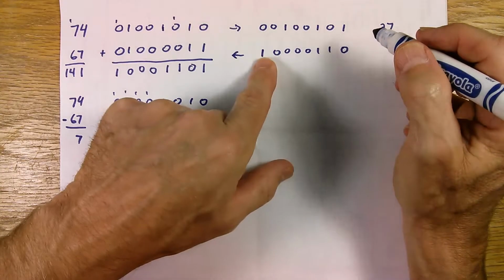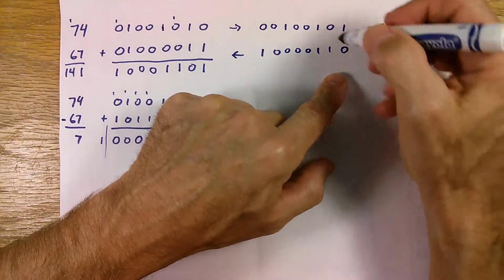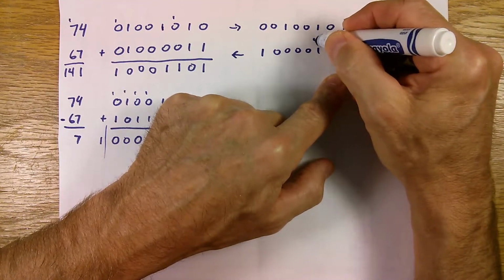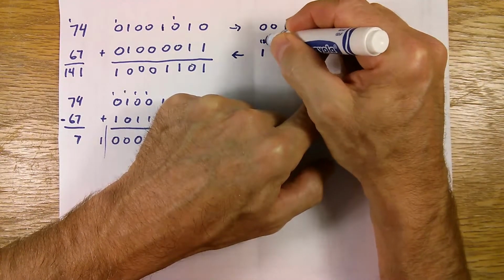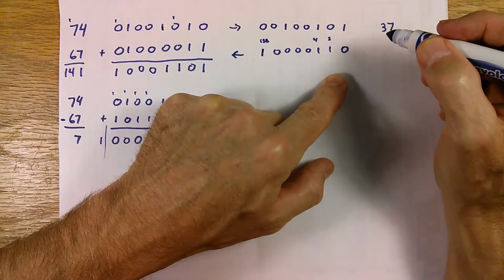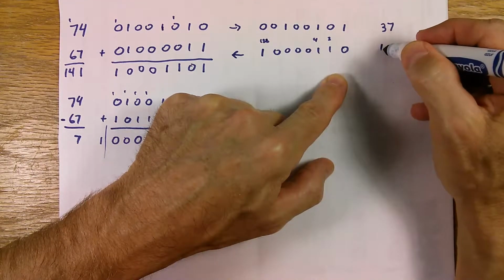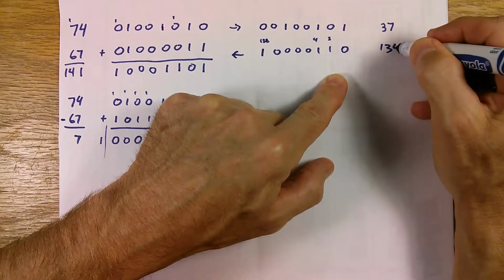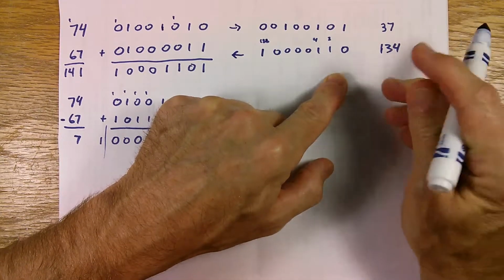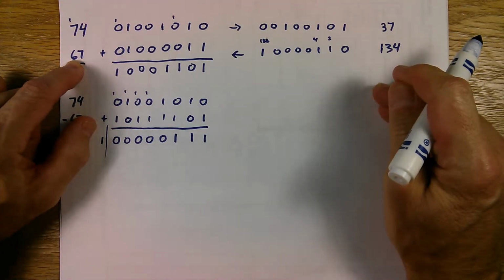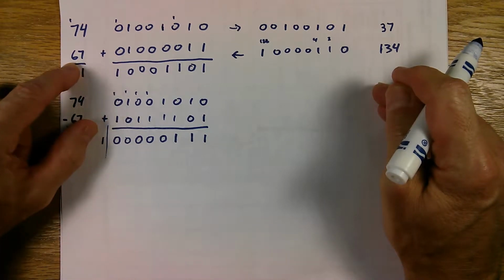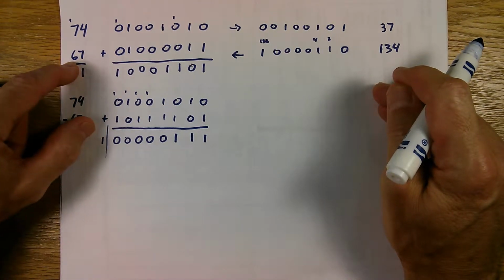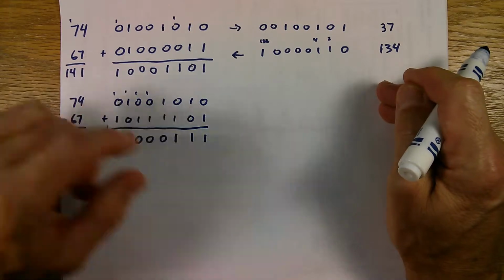So if we work out what this number is in decimal, it's 2, 4, and 128, so 134. 1, 3, 4 in decimal. So 67 doubled. 2 times 7 is 14. 2 times 6 is 12, and 1 is 13. So 134.